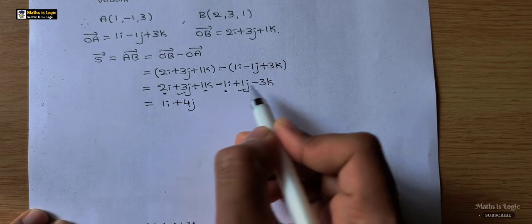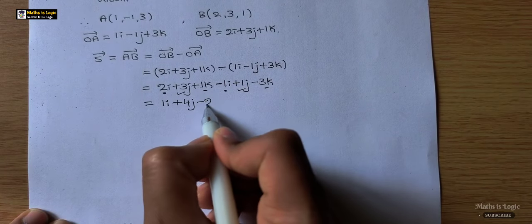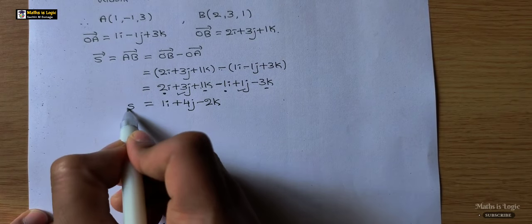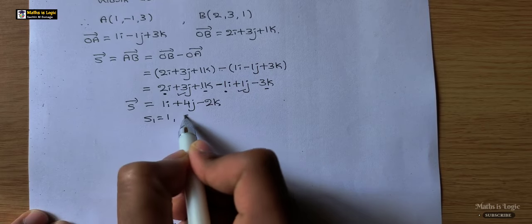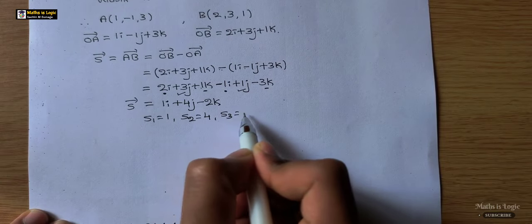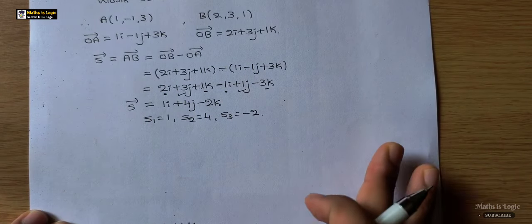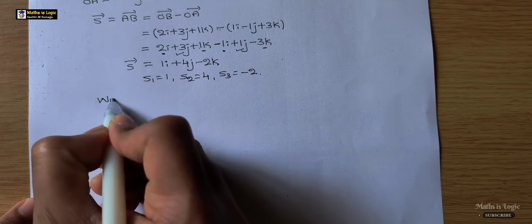Next, k with k term: 1 minus 3 is minus 2k. So this is the S vector. Therefore, write S1 is 1, S2 is 4, and S3 value becomes minus 2. So once we get the S vector, now find out the work done.